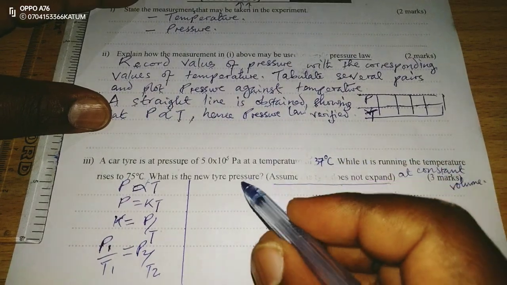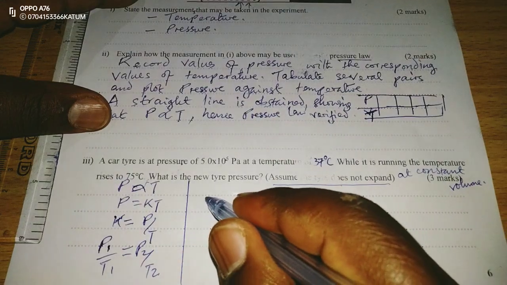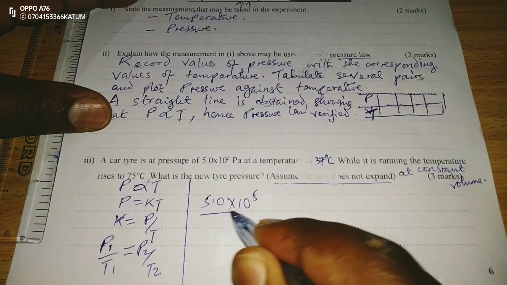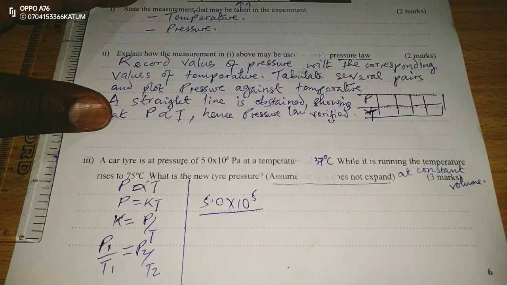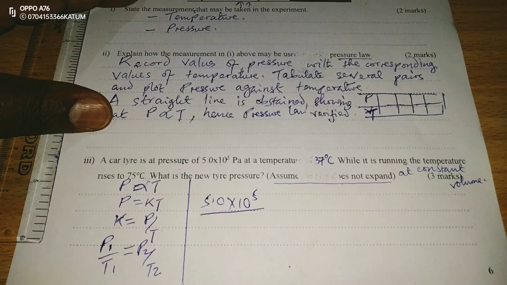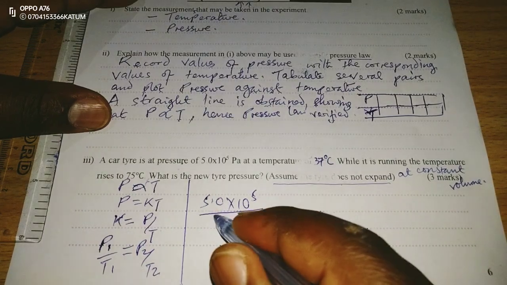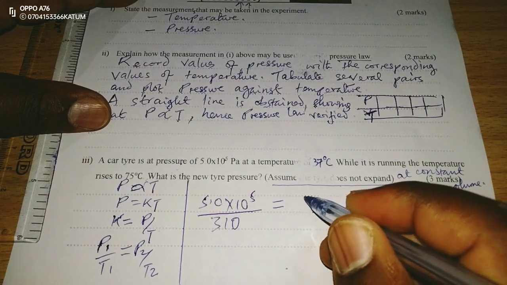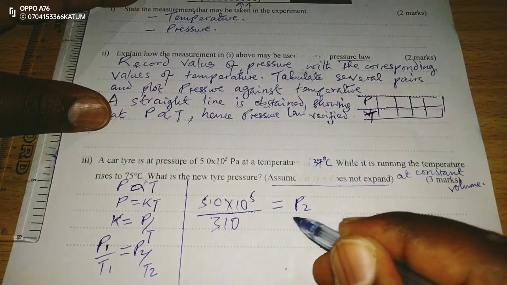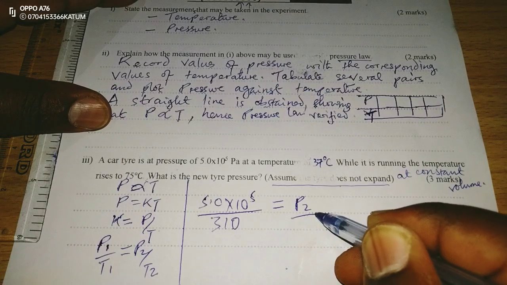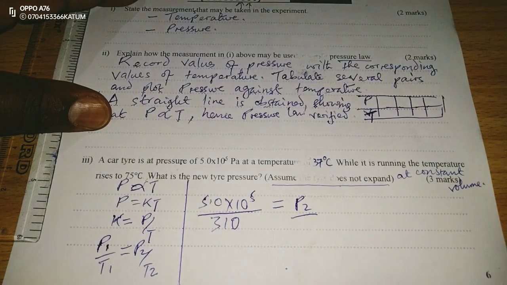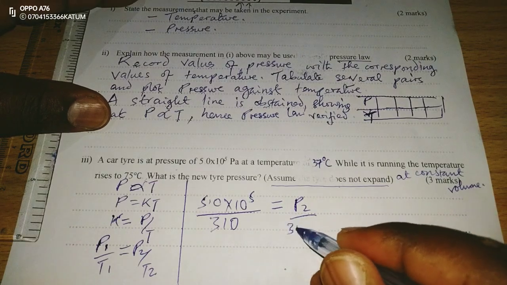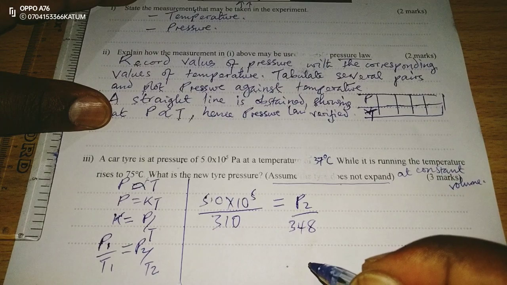the Celsius scale. So the first pressure, 5.0 times 10 to the power 5, divided by the first temperature. I take 37 and add 273, giving 310 Kelvin, equals pressure 2, the new pressure, which is unknown, over temperature 2, which is 75. So I add 273 to 75, giving 348 Kelvin.